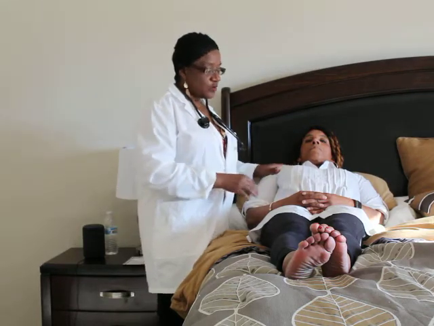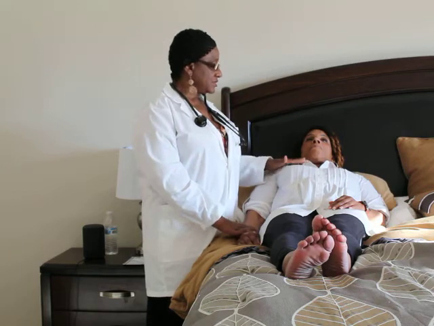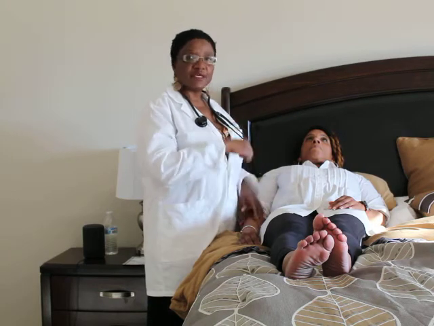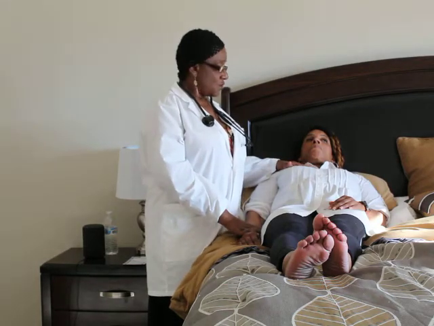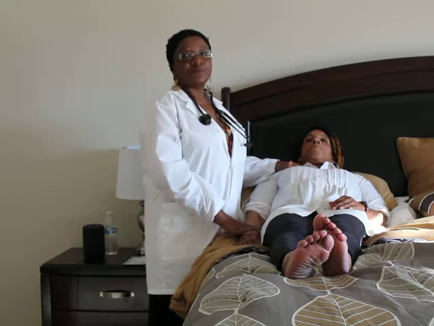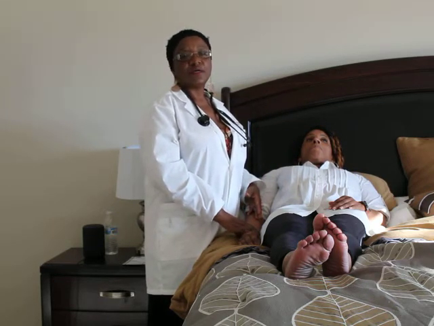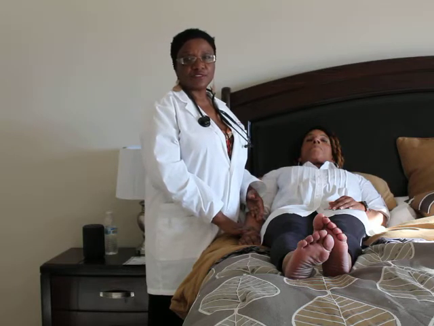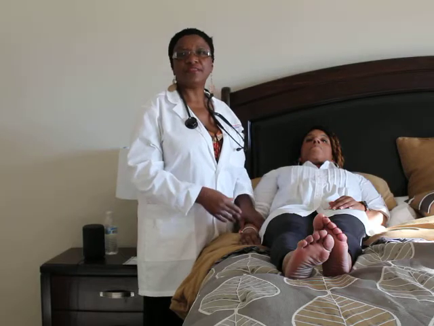And then I will also count the respiratory rate. So I'm counting the respiratory rate for 1 minute. I'm going to be looking at my watch for 1 minute. With this patient, the respiratory rate is normal, regular, and not labored.